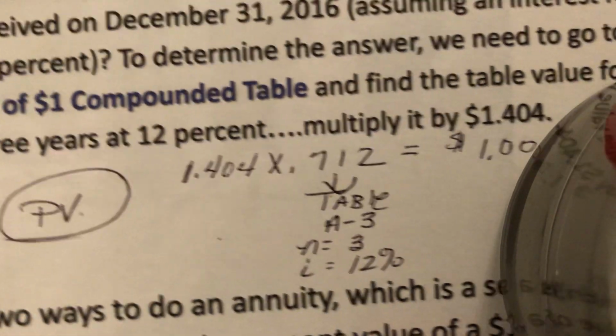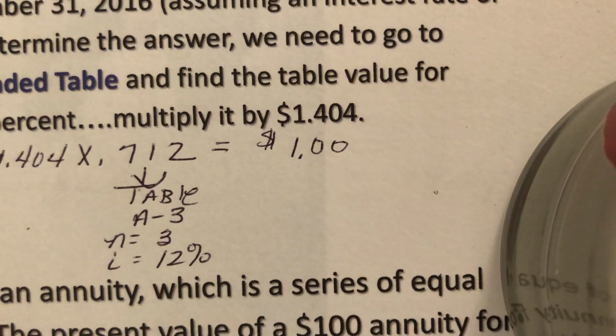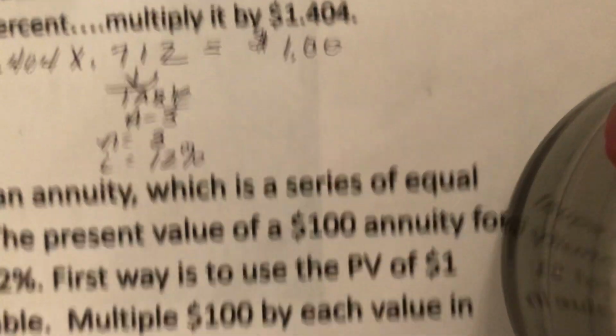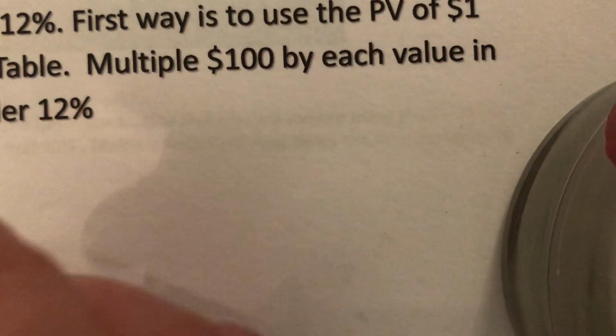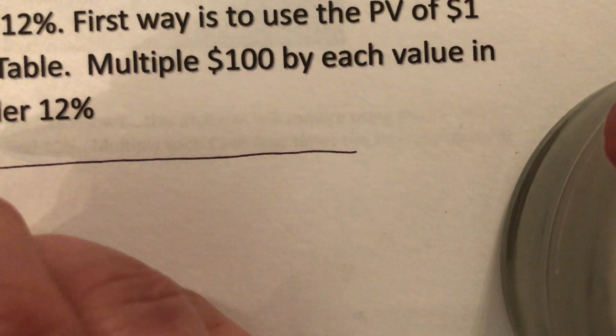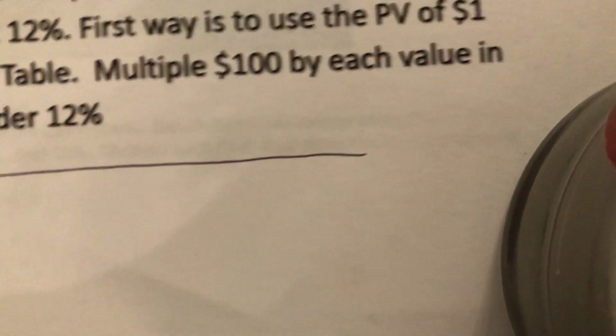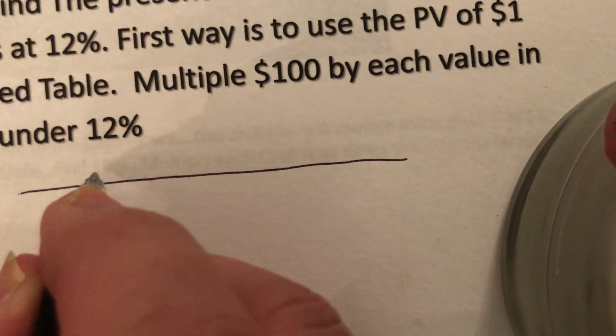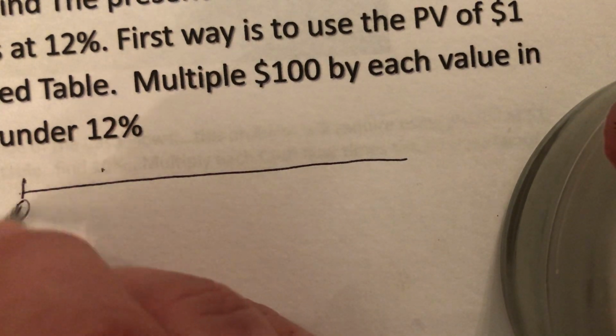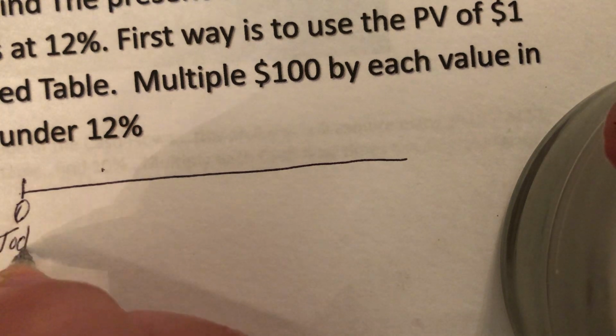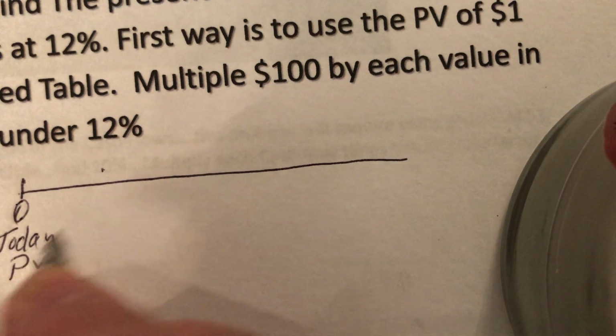Okay. Now, let's say, however, in the next example, what you've got is that you have $100. Let's draw a timeline here. Maybe you've won something. Let's say you've won a lottery. And that lottery is going to pay you, this is today, this is the present value.